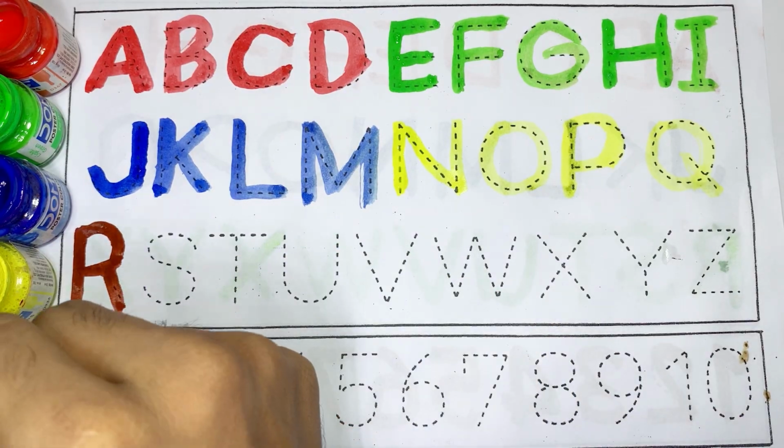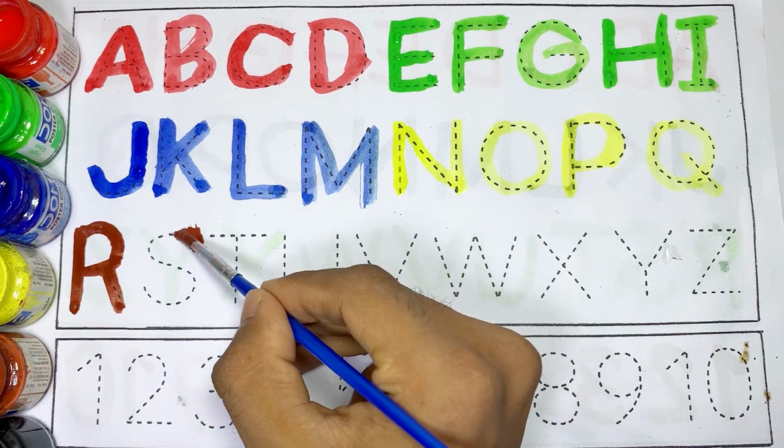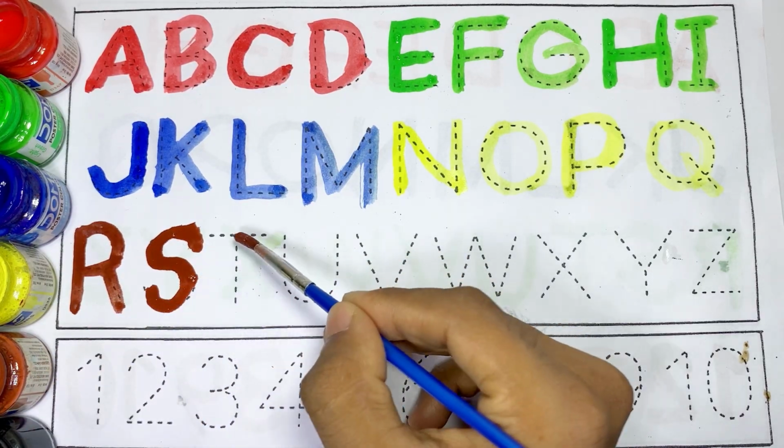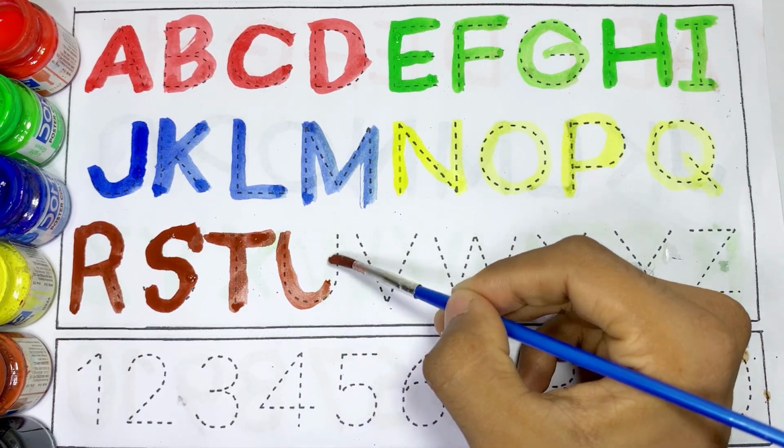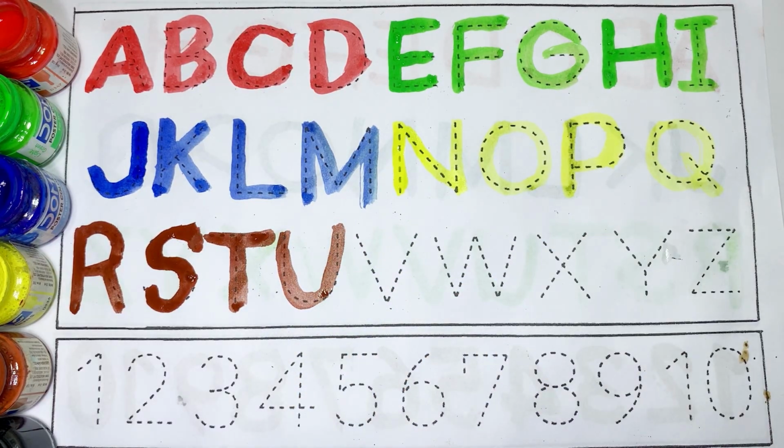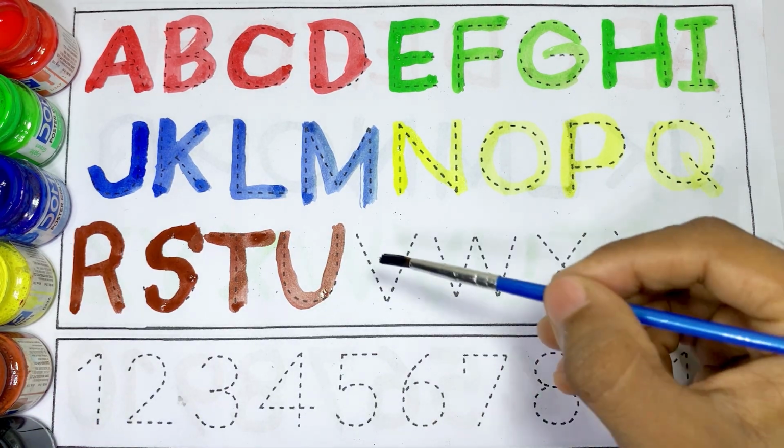R for rose. S for sun. T for teacher. U for umbrella. Now you draw V and use black color.